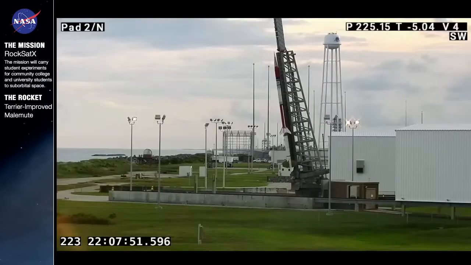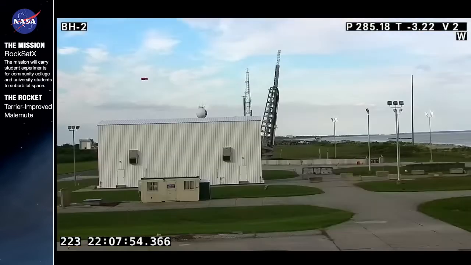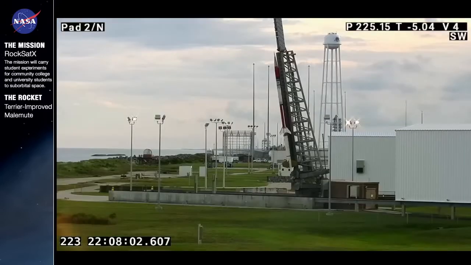40 seconds. 30 seconds. Terrier armed. 20 seconds. ACS check 206. 10, 9, 8, 7, 6, 5, 4, 3, 2, 1, 0.